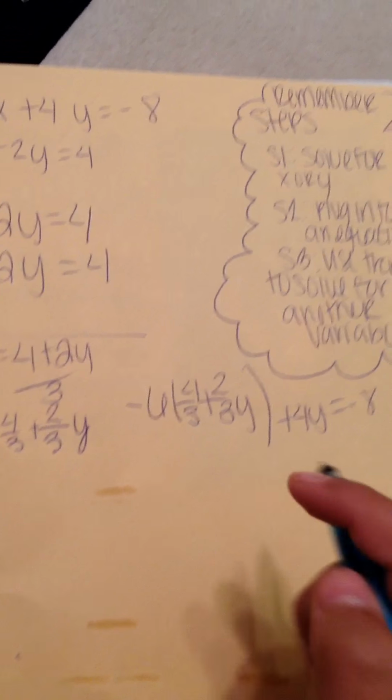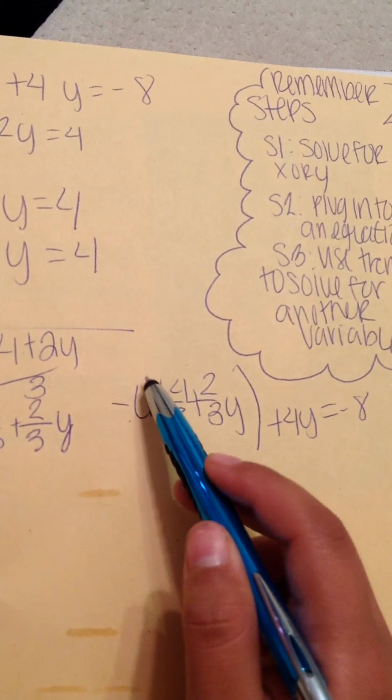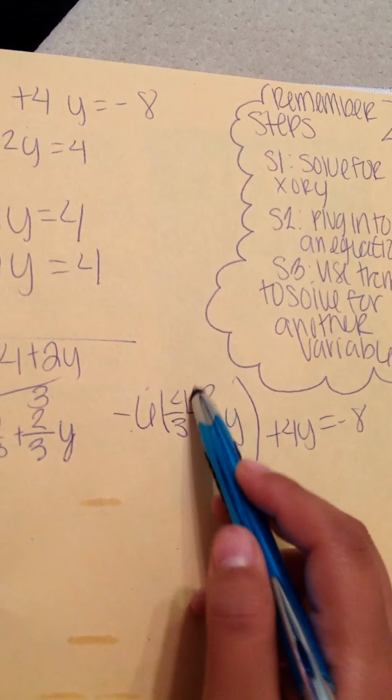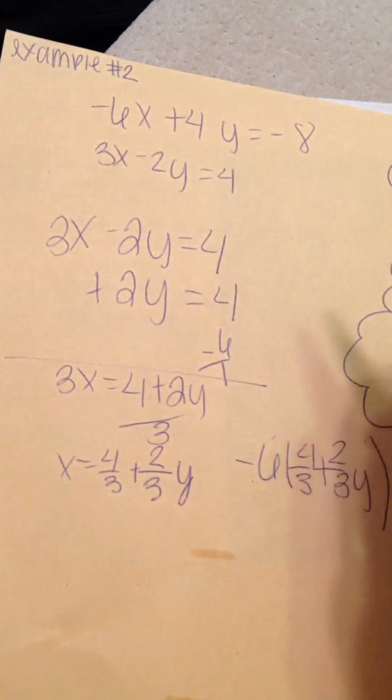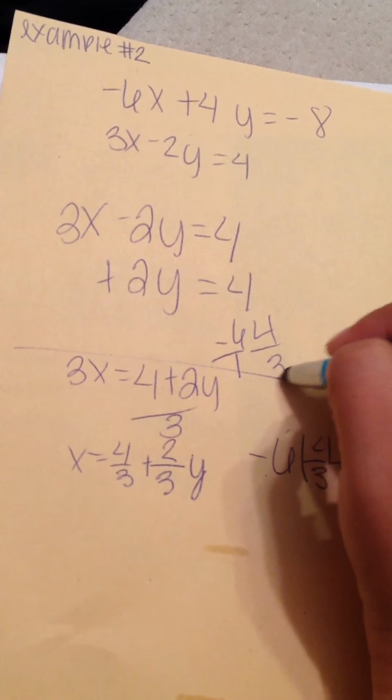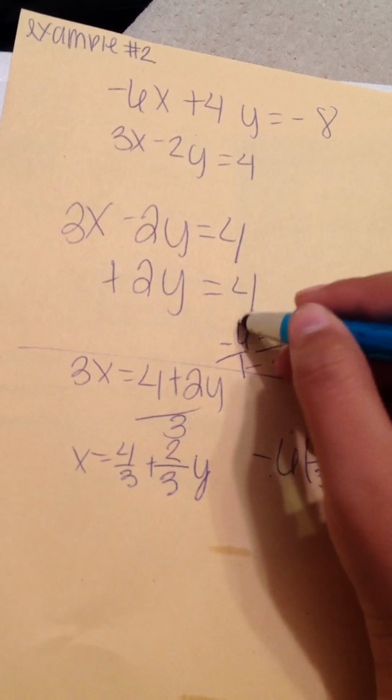Then you do negative 6 times 4 over 3, and negative 6 times 2 over 3. Just think of it as negative 6 over 1 times 4 over 3. You just multiply top and bottom.